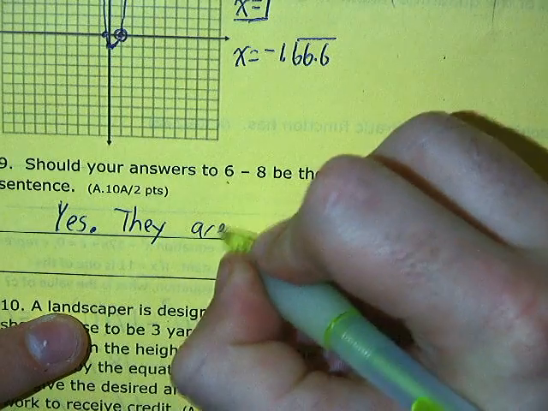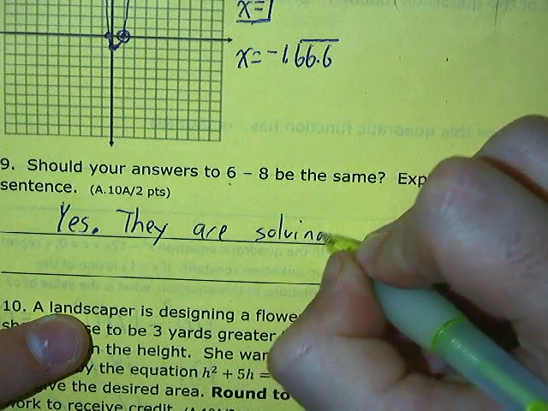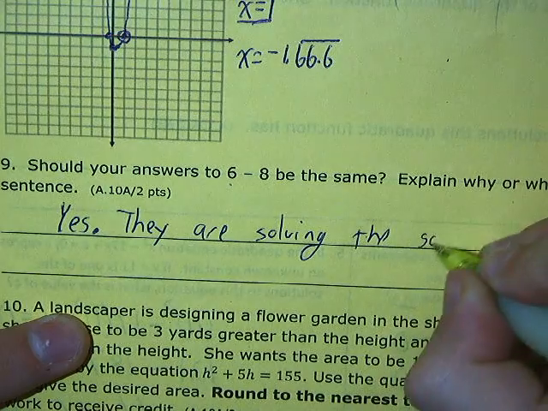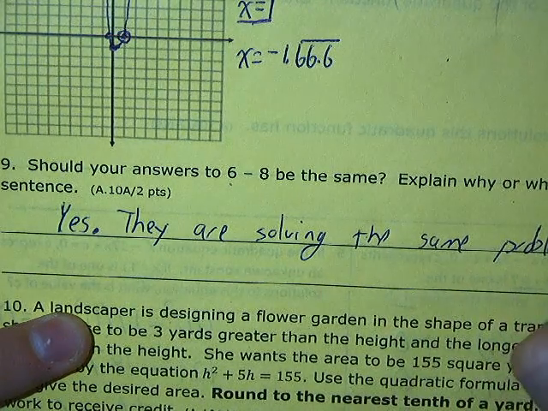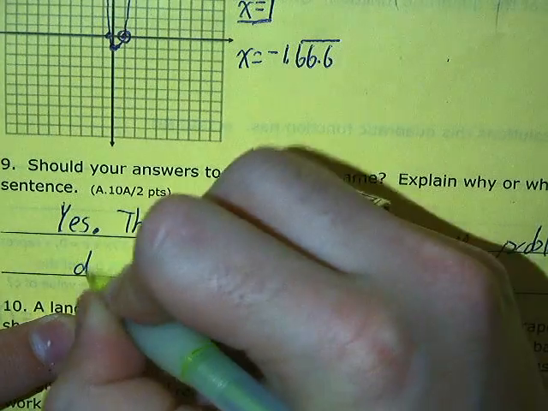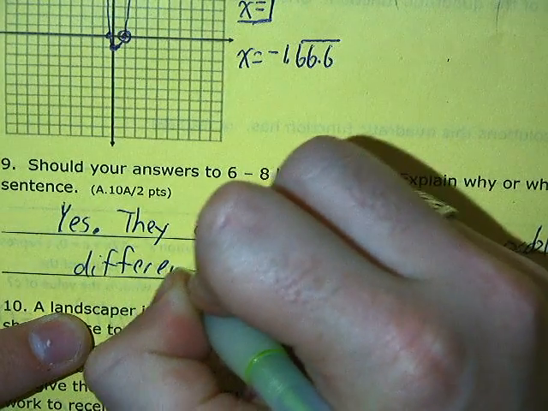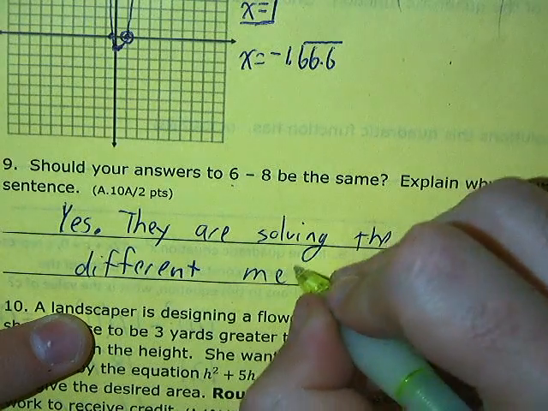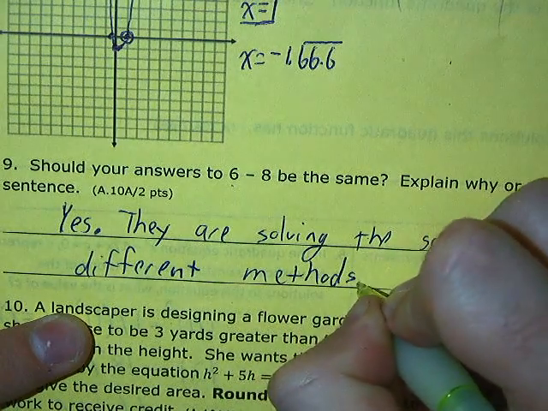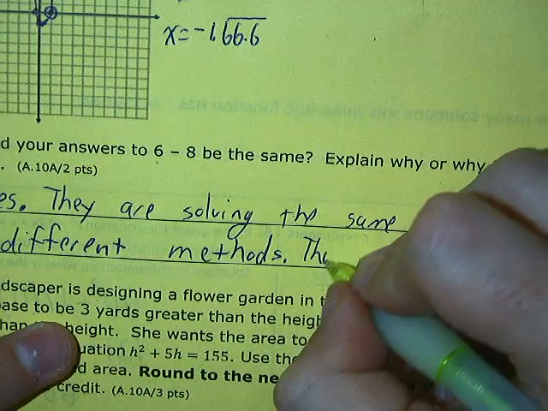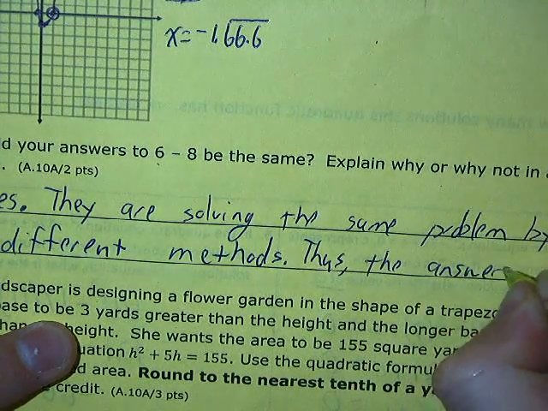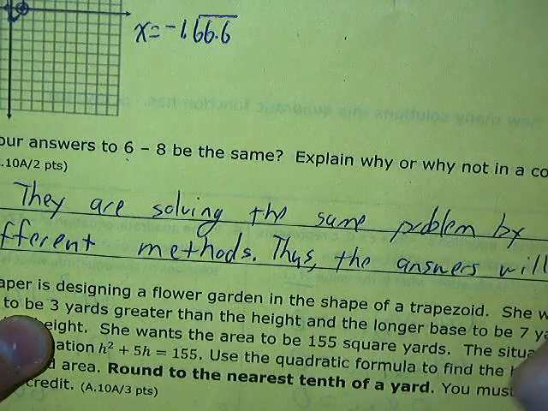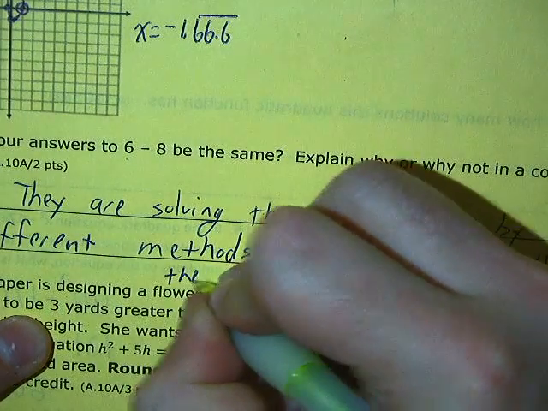Yes, because they are solving the same problem by different methods. Thus, the answers will be the same.